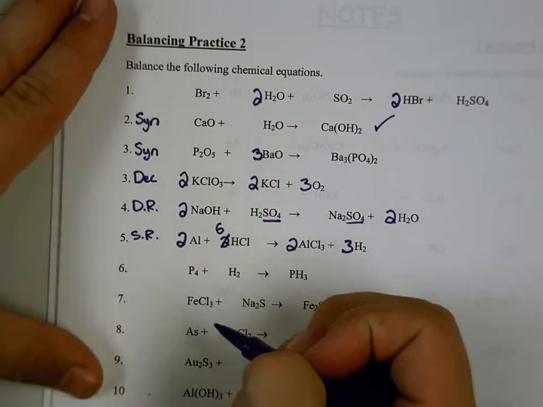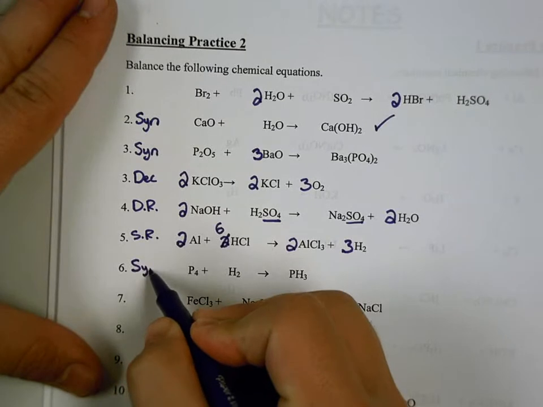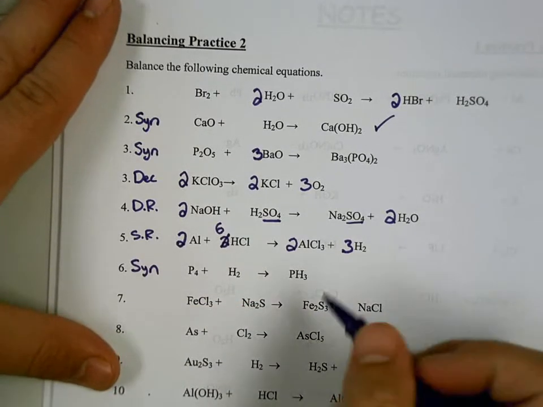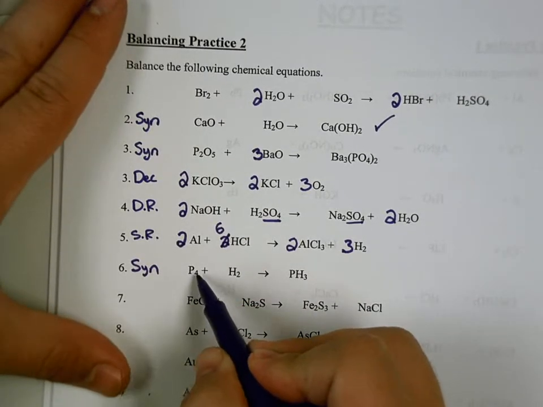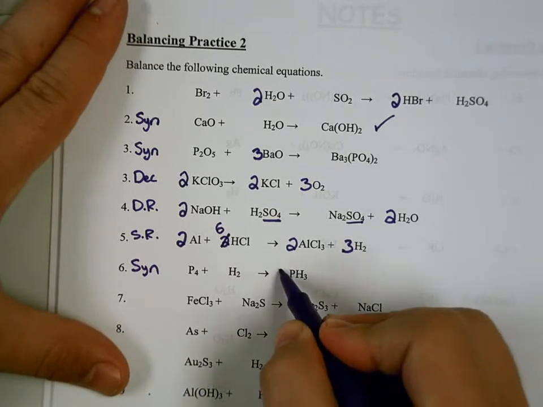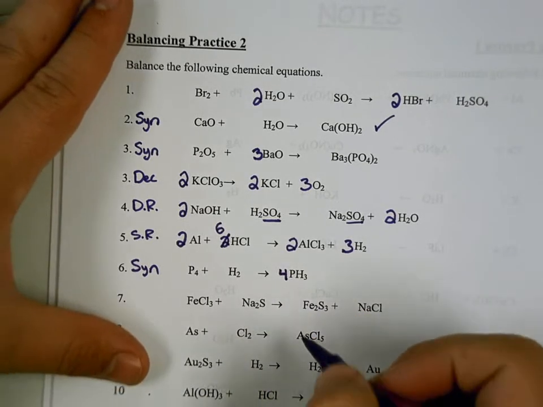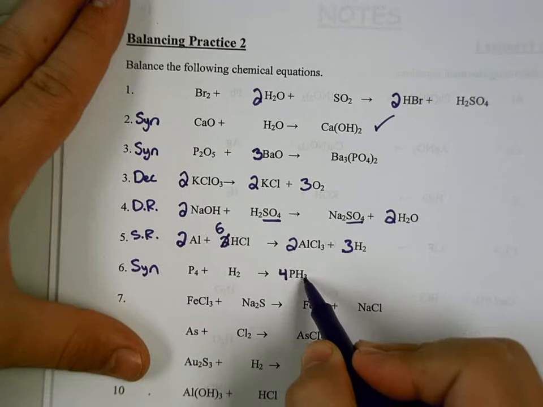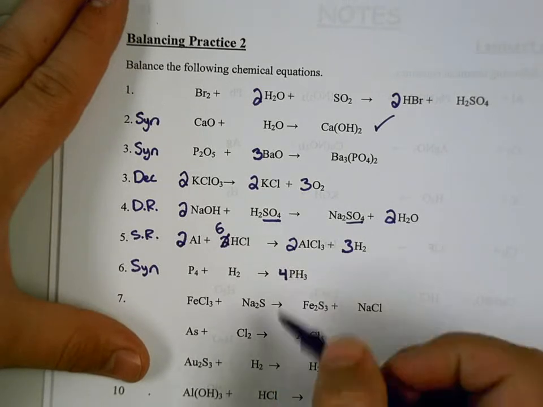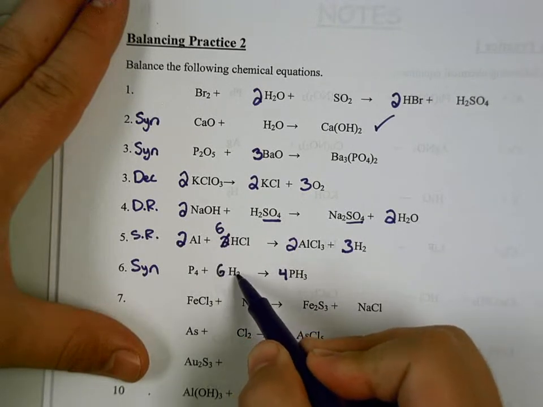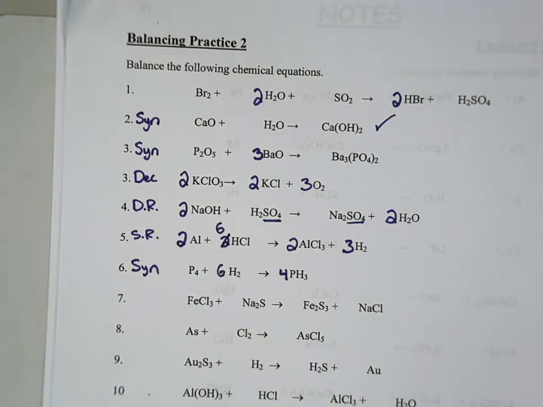For problem 6, this looks like a synthesis again because I'm forming one product. I have 4 phosphorus atoms on the left. I only have 1 on the right. I'm going to go ahead and make that a 4 for now. And 4 times 3 would be 12 hydrogens on the right. So 6 times 2 would be 12 hydrogens on the left.